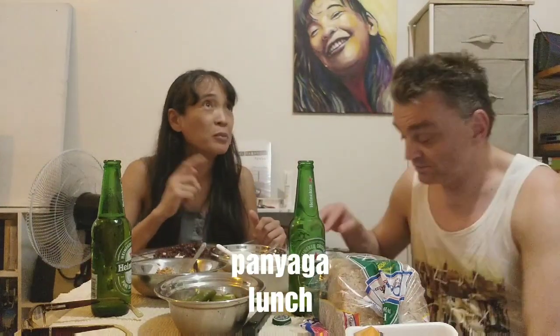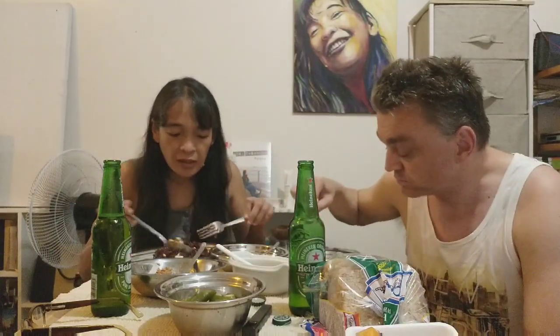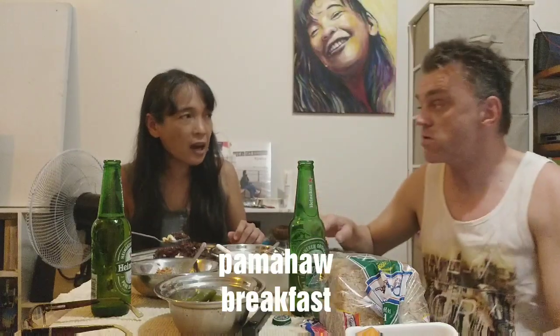Lunch, on the other hand, is panyaga. For the morning, aga, as in maayong aga. And breakfast is pamahaw. The root word actually is bahaw, which means the rice that was the leftover from yesterday's meal. So those leftover rice, which is called bahaw, is eaten every morning. So it's pamahaw.